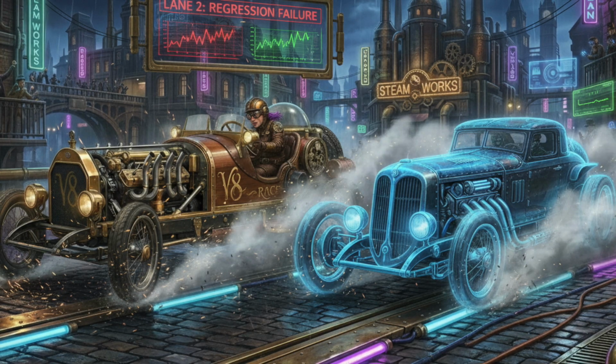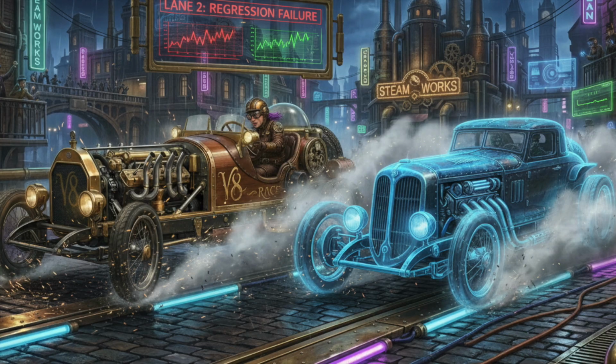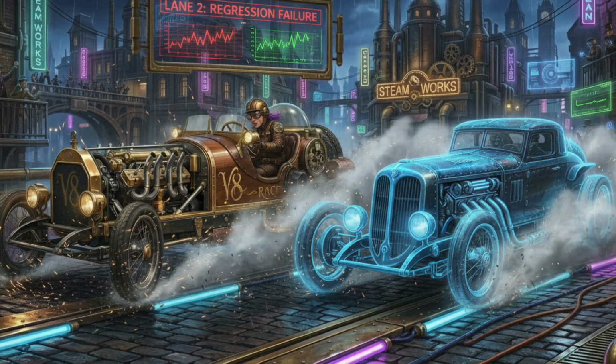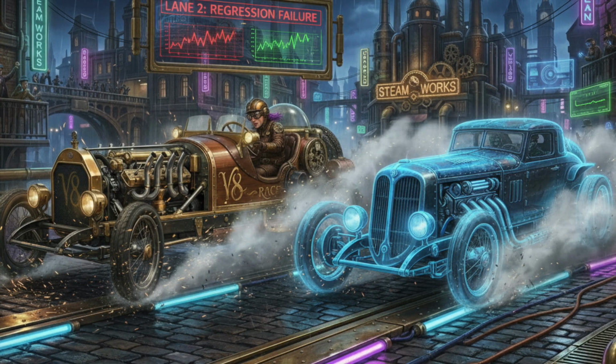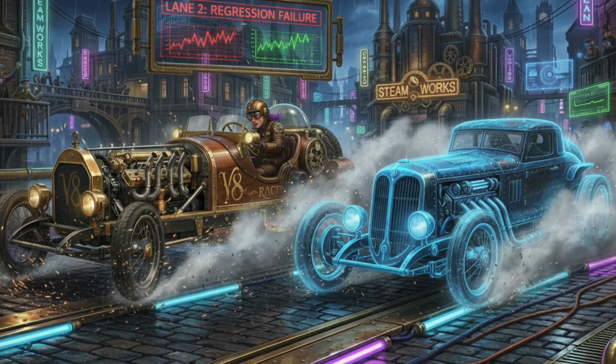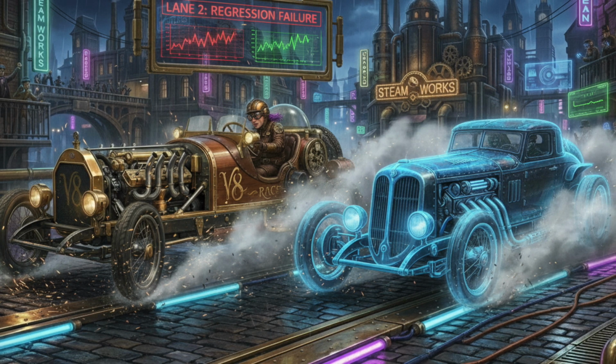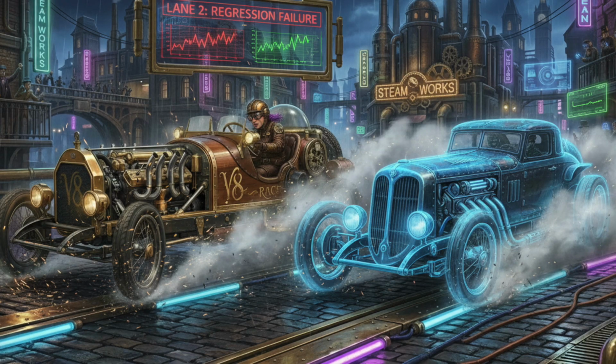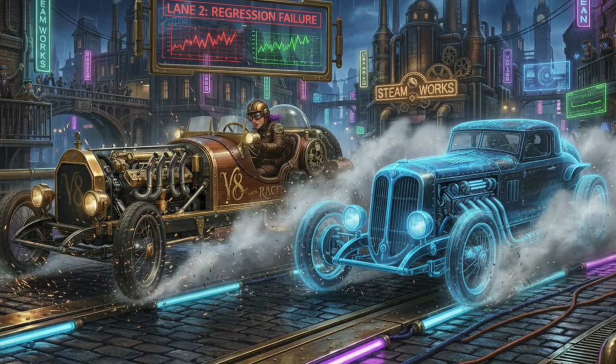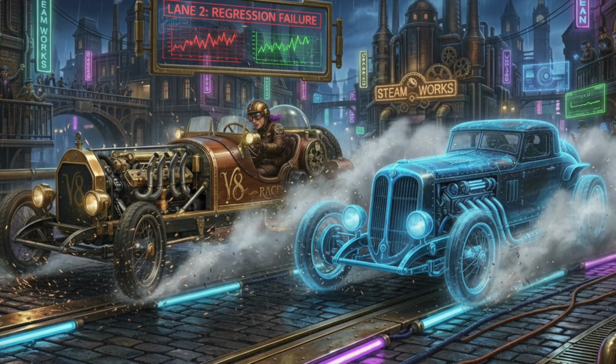All right, let's unpack this. Lane 1. Lane 1, functional testing. This is the most fundamental question. Does the fine-tuned model actually do the primary job it was trained for? And is it better than the base model? What does a proper test run for that look like? I'm guessing it's more than just one or two checks.